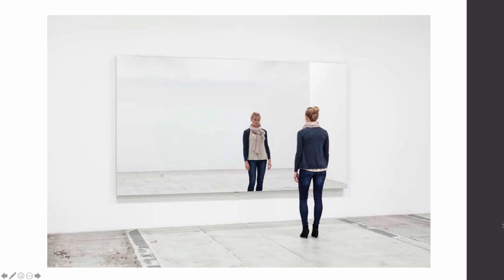So let's start with that. Let's take a look at that mirror and see what that means as we study this last topic of ours. So here's that mirror I was talking about. You look in a mirror and you see the reflection.